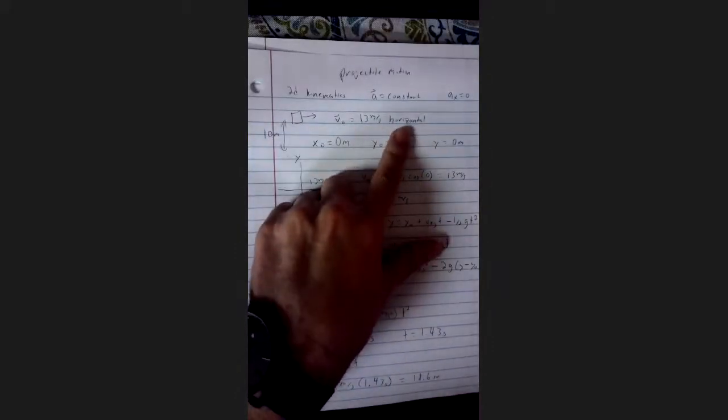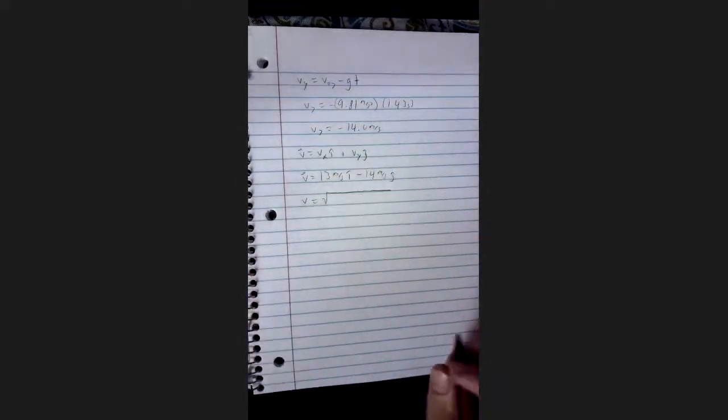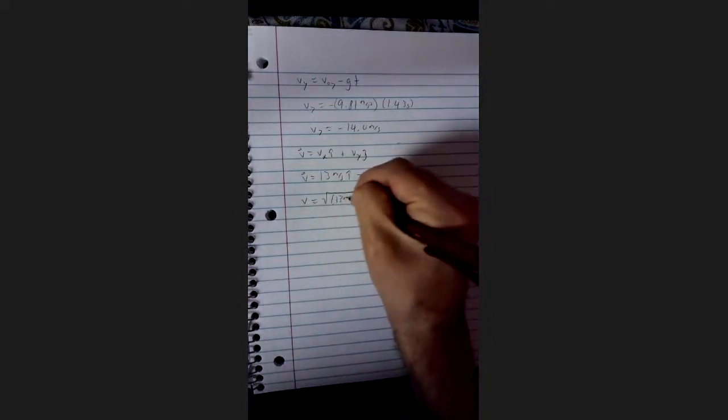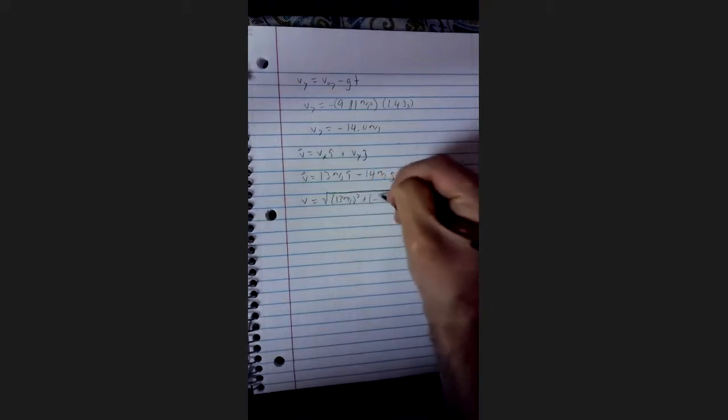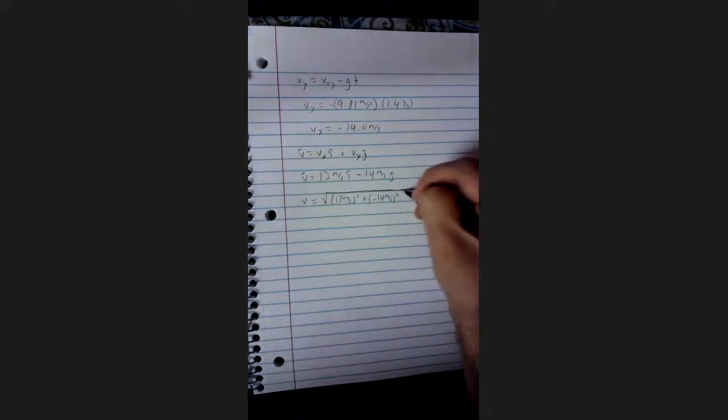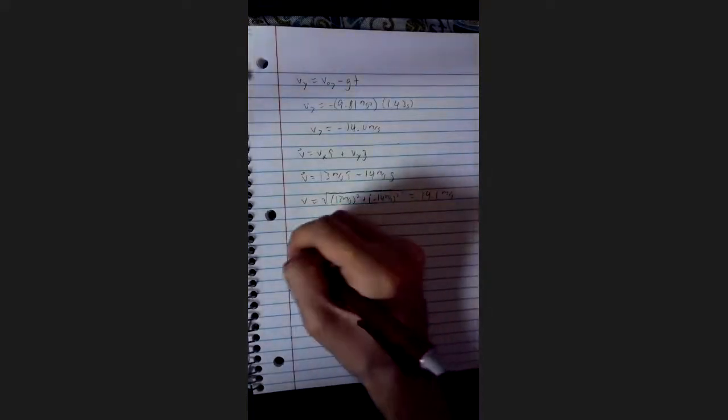Now we were given our initial velocity in terms of magnitude and direction with respect to the horizontal. So we can give it back in the same way. So to find the magnitude of this vector, just like we have before, we use Pythagorean theorem and we take the square root of the sum of the squares. So this is 13 meters per second squared plus negative 14 meters per second squared. So if you do that, then you get 19.1 meters per second. And now we need the angle.